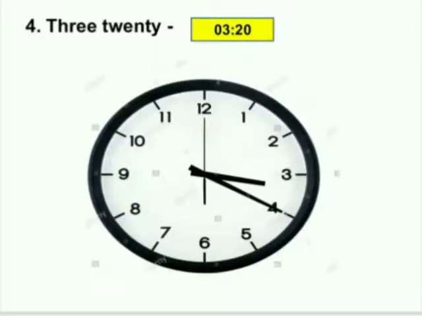Next, 3:20. So, we know now our hand will go on number 3. And now, find out from table of 5 when will you get 20. 5 ones are 5, 5 twos are 10, 5 threes are 15, 5 fours are 20. Yes, very good children.